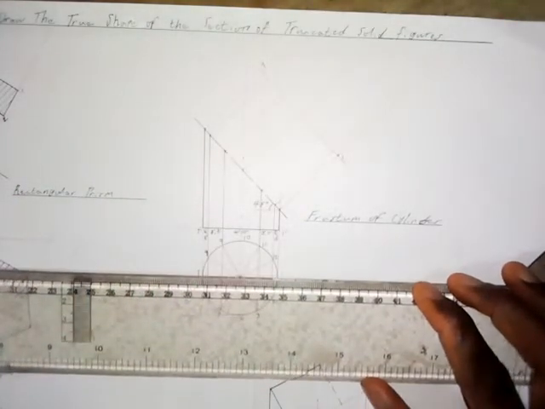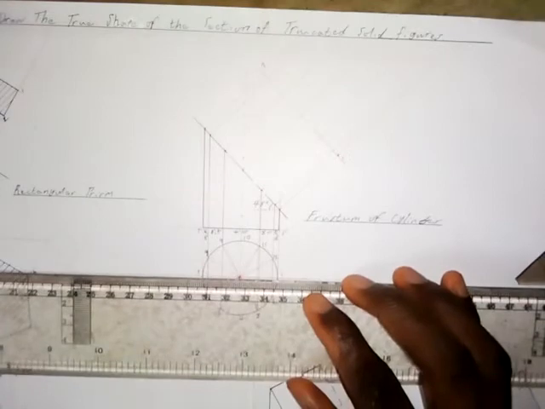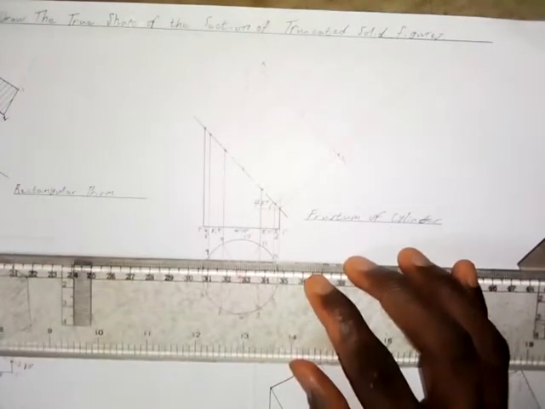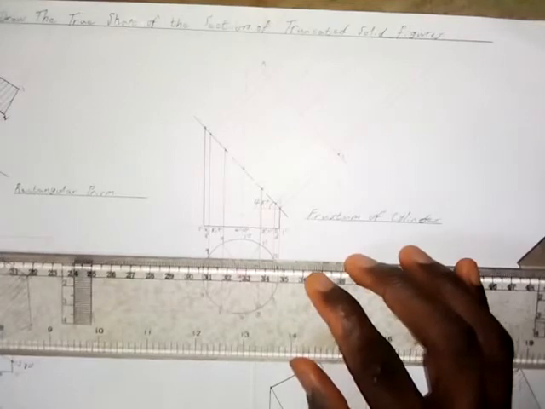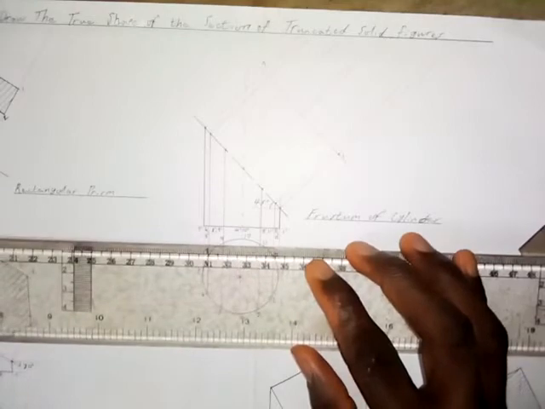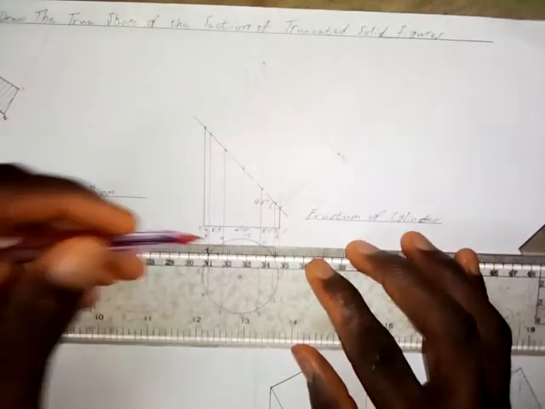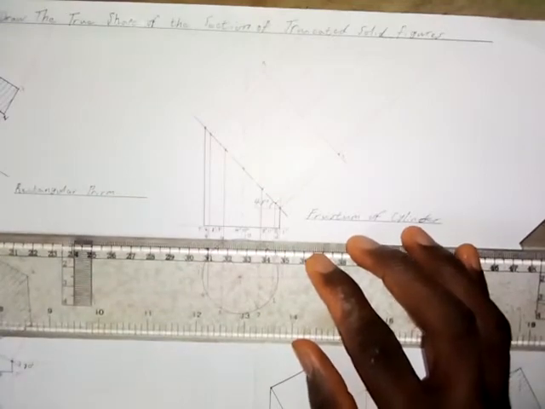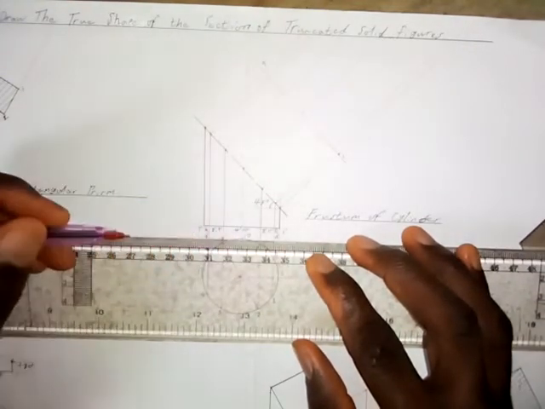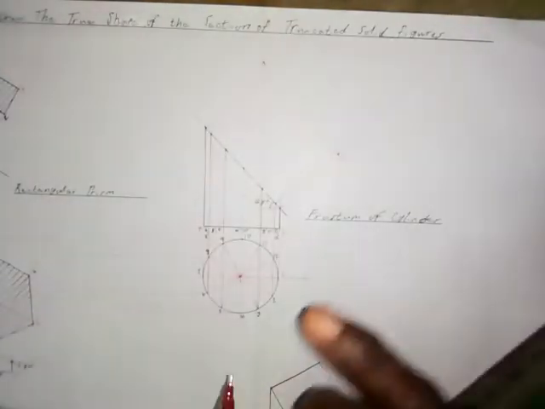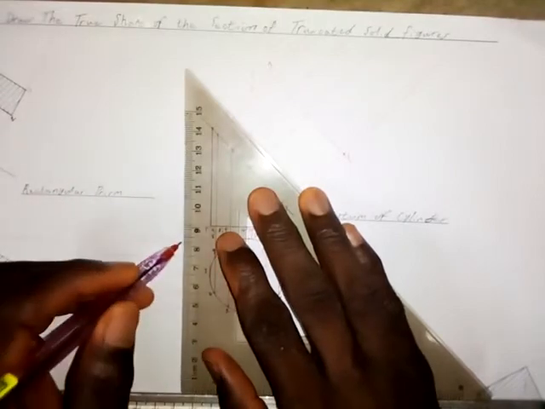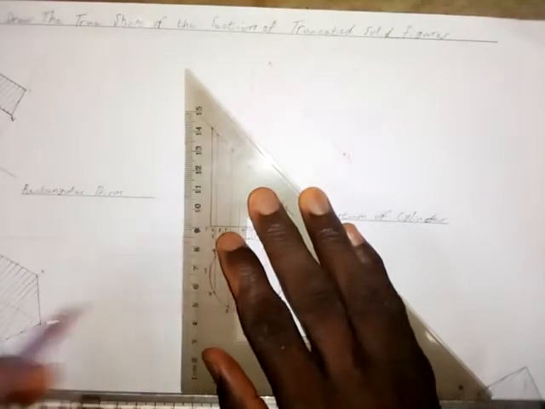And then 7 and 1, so we still need to extend that. 8 and 12 are at the same point, so produce a horizontal line to your left. Then 9 and 11 are at the same point, so draw a horizontal line to the left. And 10 is the last one, so draw a horizontal line to the left. Then take your set square, move away from the plan and draw a vertical line like this.